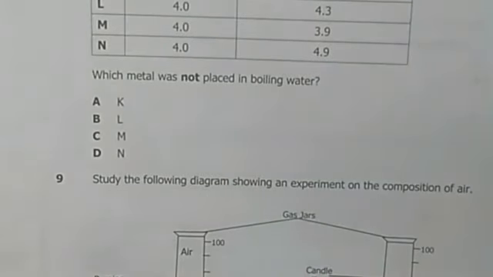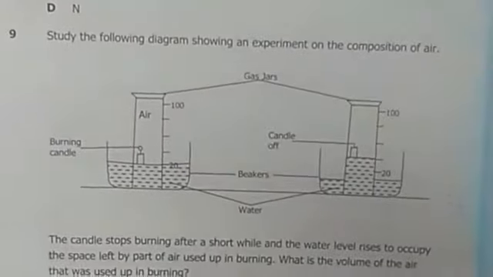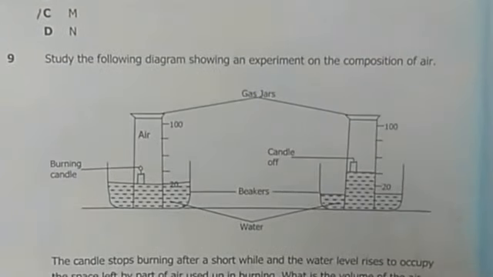So when something contracts, it shrinks. So the correct answer here is C. Okay, C was the correct answer. Okay, let's go to the next question, which is question 9. Question 9 is: study the following diagrams showing an experiment on the composition of air.